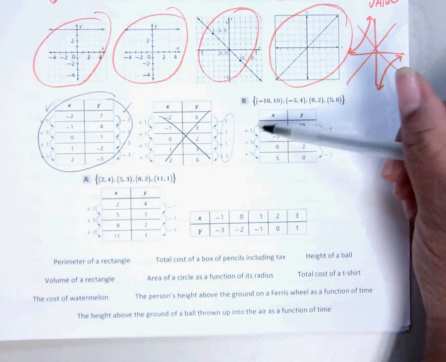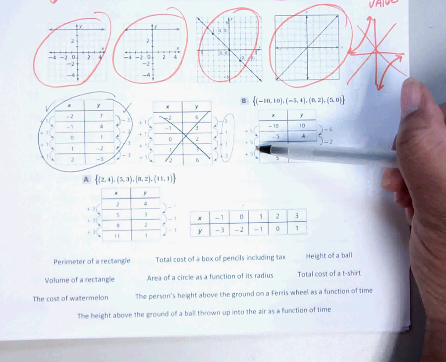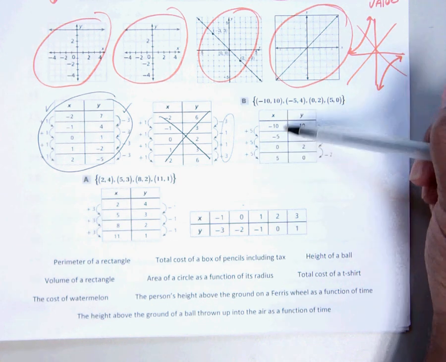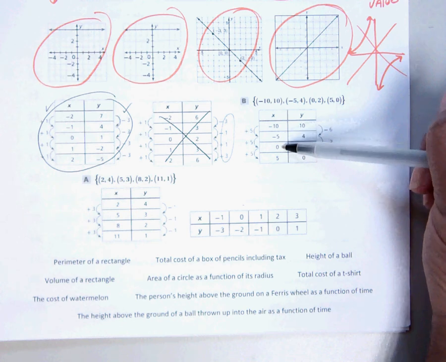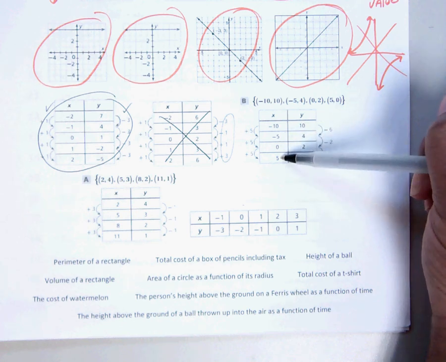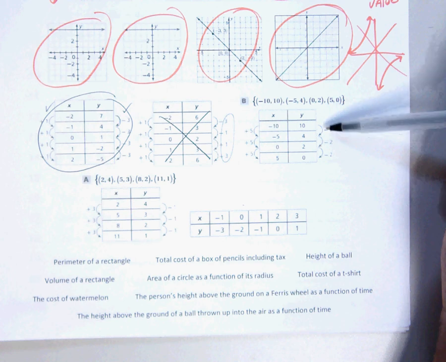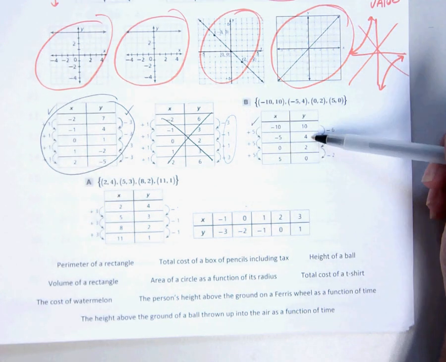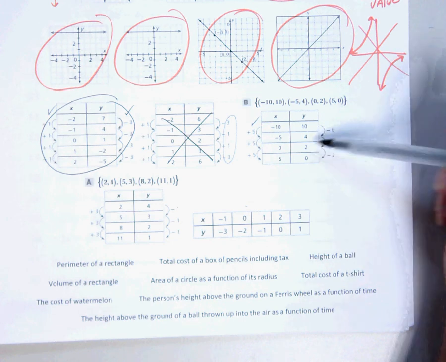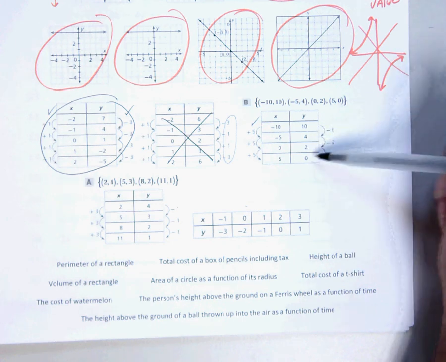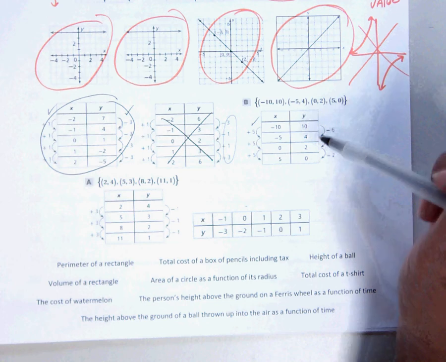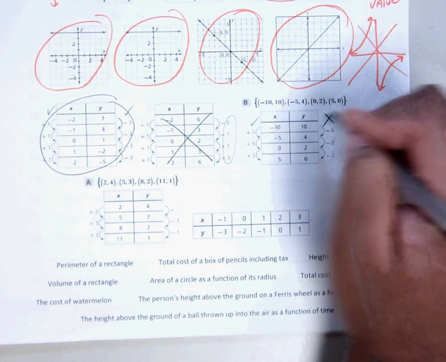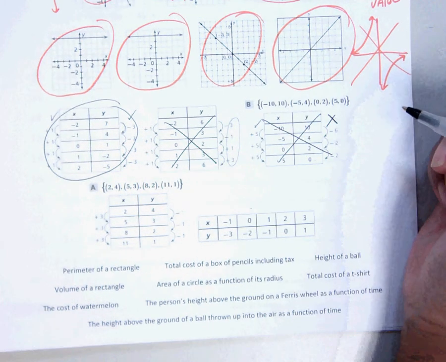Let's do this one. Going up by 5, going up by 5, going up by 5. Are you sure? -10 to -5, -5 to 0, 0 to 5. All right. Let's go here. They match, so I'm halfway there. So 10 to 4 is going down by 6. 4 to 2 is going down by 2. 2 to 0 is going down by 2. Is this table linear? No, it is not, because these numbers don't match. So this is not a linear table.